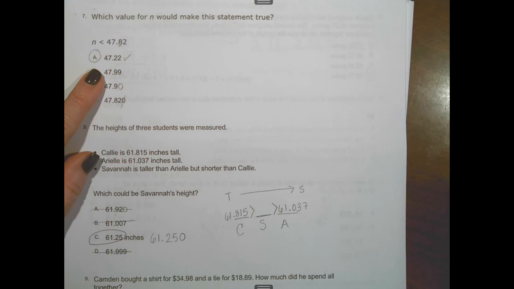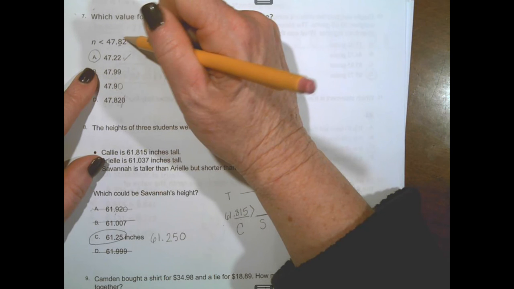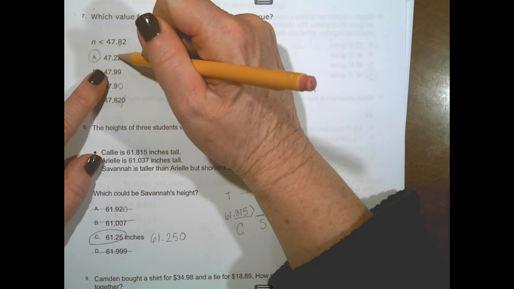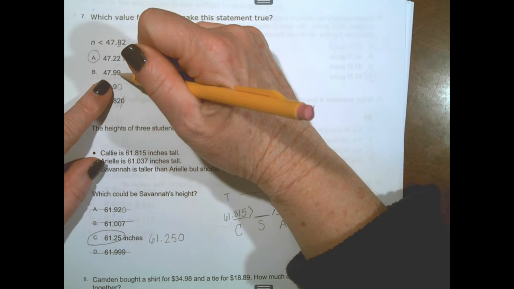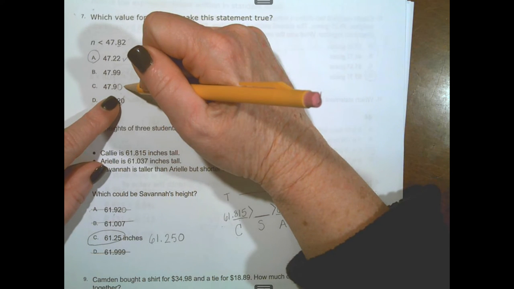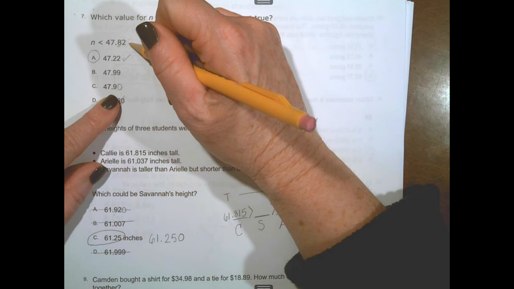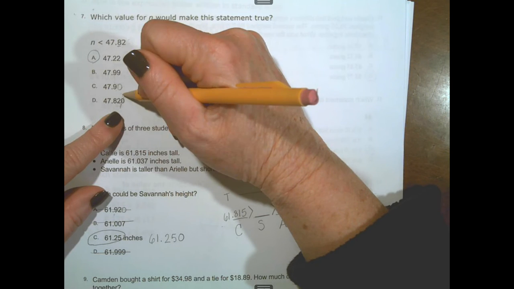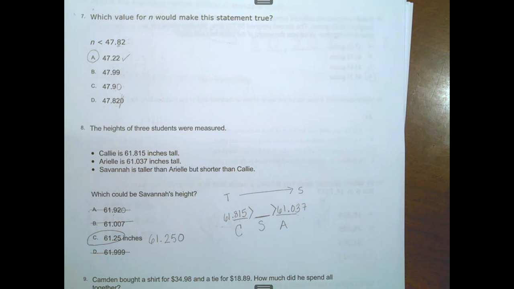Another easy way that I can see this is just by having a good listening ear. And since I know that all these have the whole number 47, I have 82 hundredths. Well, this one is 22 hundredths. 22 is less than 82. This one's 99 hundredths. 99 is greater than 82. This 9/10 I rewrote as the equivalent decimal, and 90 hundredths is also greater than 82 hundredths. And here I took off the 0 to have an equivalent decimal, and this is equal, 47 and 82 hundredths. So my answer is A.